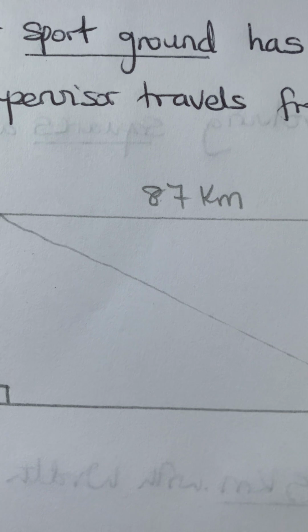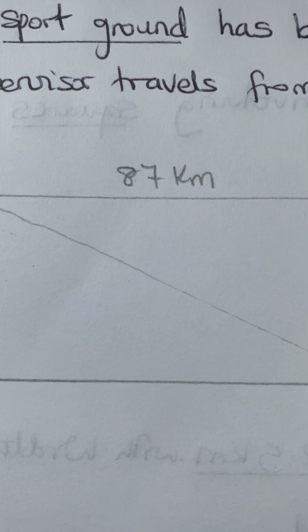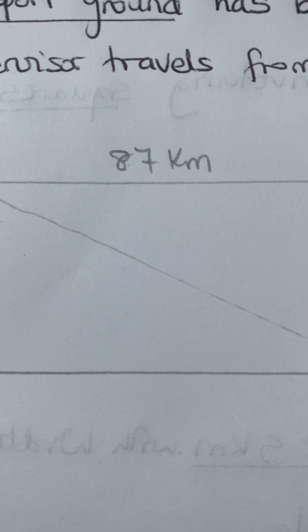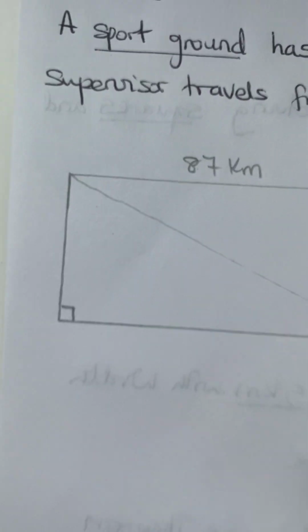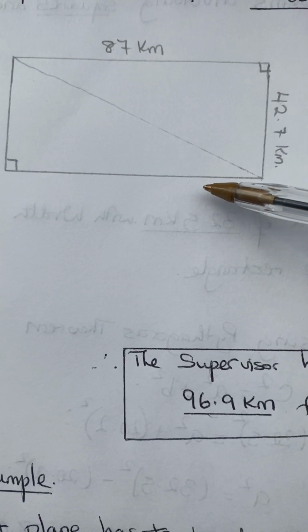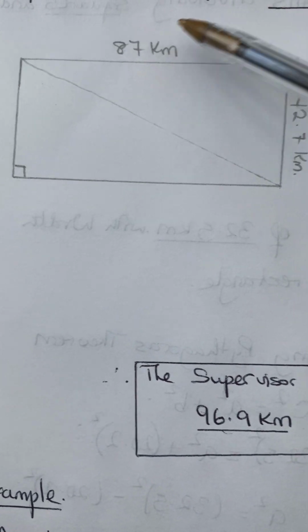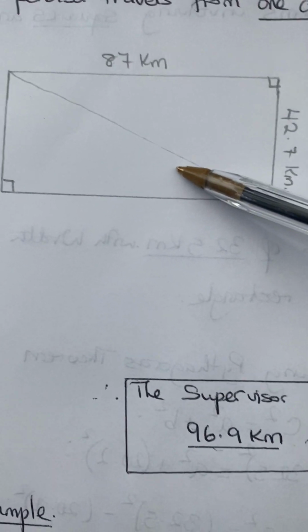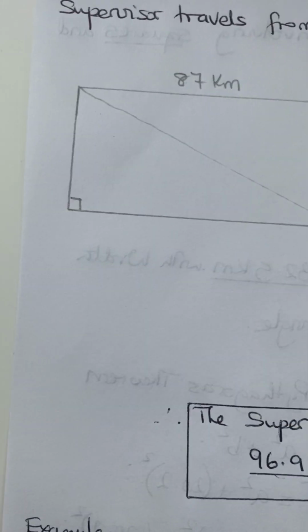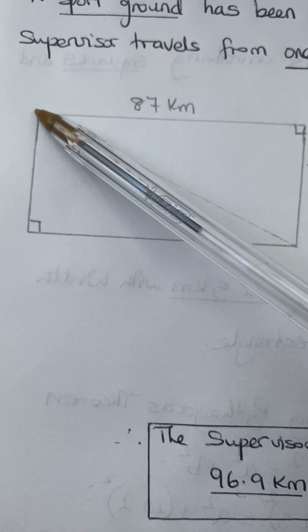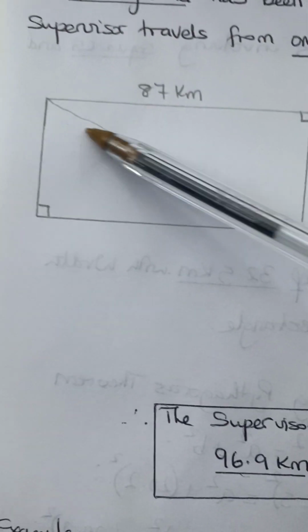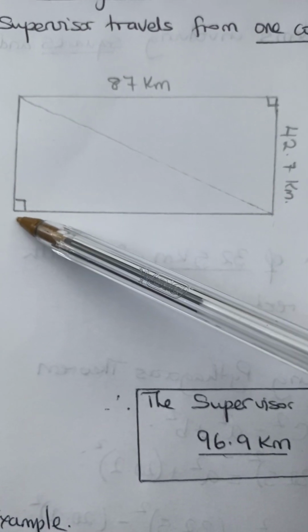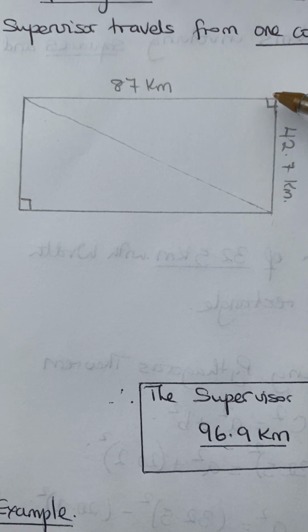Now if it's a sports ground, maybe they have people coming in to inspect the place, especially if they want to do competitions, maybe international competitions or something, or maybe they need to use it for something. Somebody is responsible for making sure that it's up to the standard. And they say that if the supervisor travels from one corner to this corner, you need to find that distance.